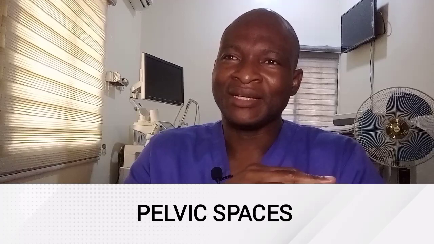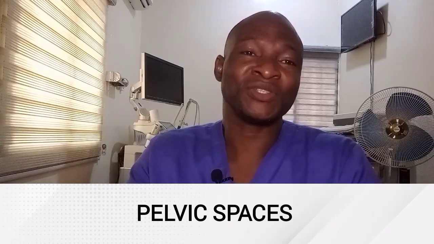Now a quick look at the pelvic spaces. We have the retropubic space. It is located anterior to the urinary bladder and posterior to the symphysis pubis. It is also known as the prevesical space or space of Retzius. The retrovesical pouch is located posterior to the urinary bladder and anterior to the rectum in males.